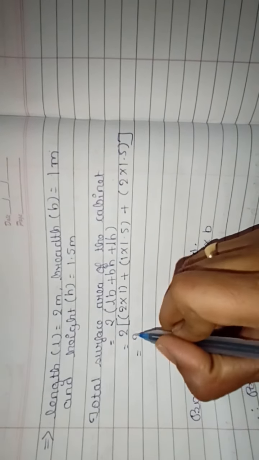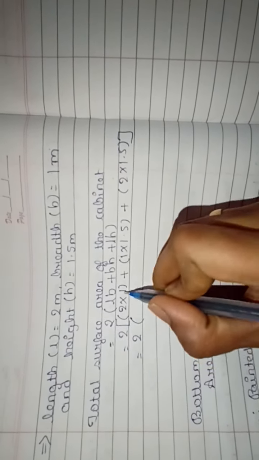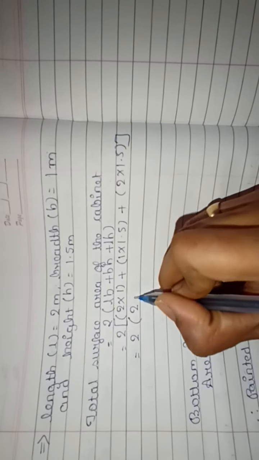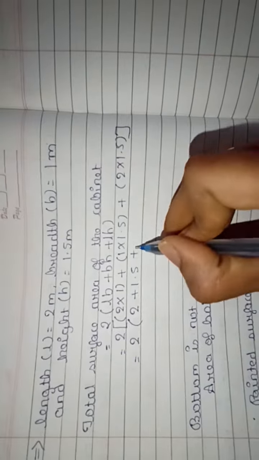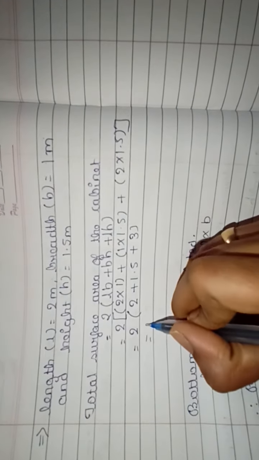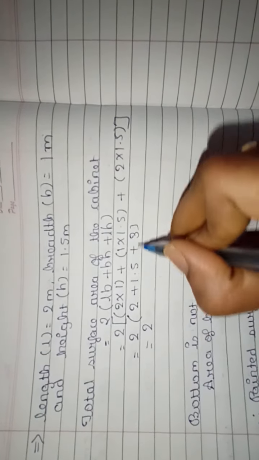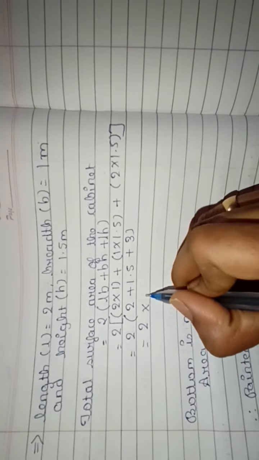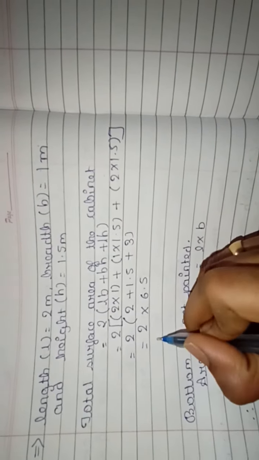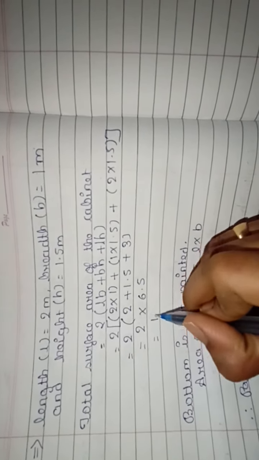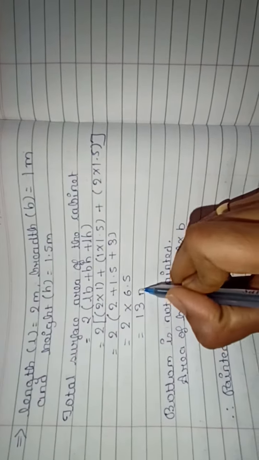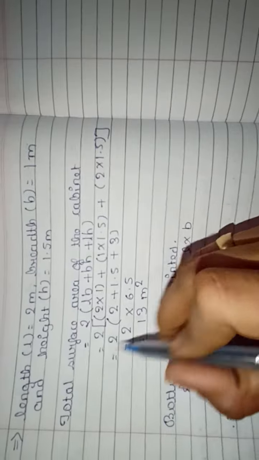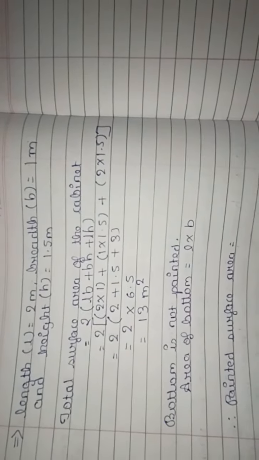So here we will get 2 multiplied by 1 is 2, plus 1.5, plus 2 multiplied by 1.5 is 3. So when we add 2 plus 1.5 plus 3, we will get 6.5. 2 multiplied by 6.5 means 13, and all the units are in meters, so it will be in meter square. So this is the total surface area along with top and bottom.